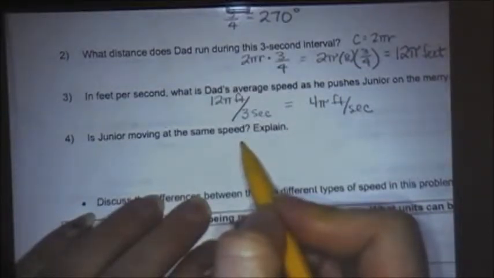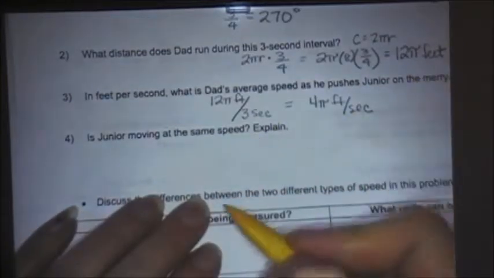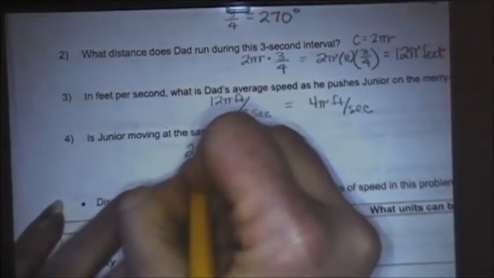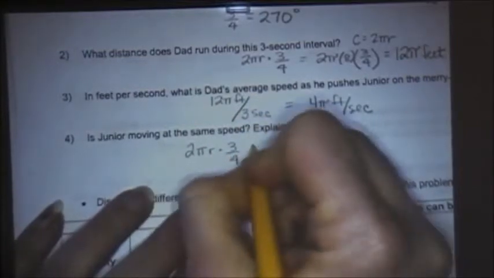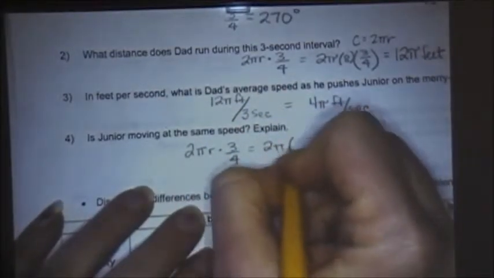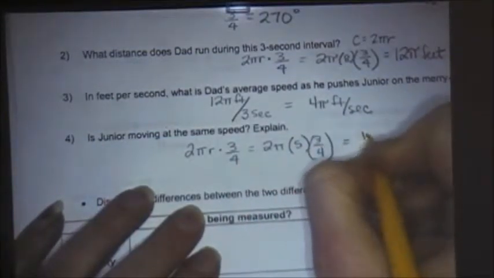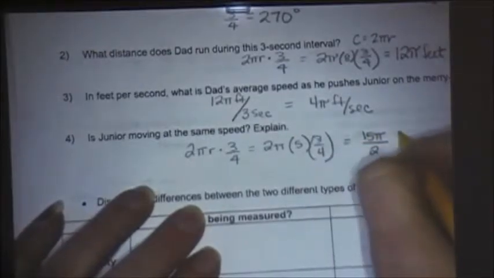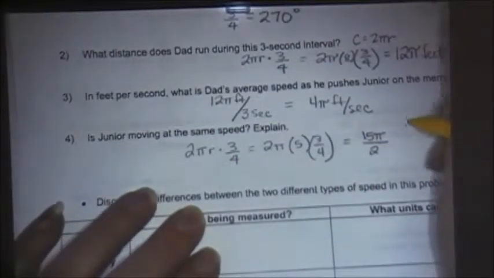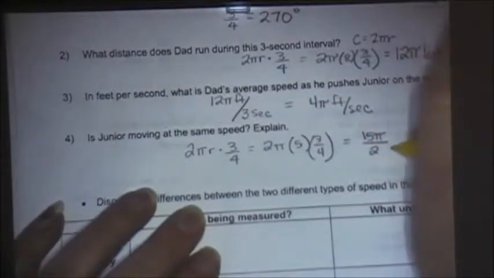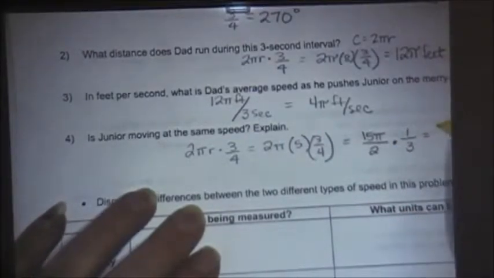Well, if I plug Junior's information into this same problem, so 2 pi r times 3/4, but we'll use Junior's radius, 2 pi times 5, you get 15 pi over 2. That's how far he's going. And then of course we still have to divide that by 3, which is the same as multiplying by 1/3. And I get 15 pi over 6 feet per second.